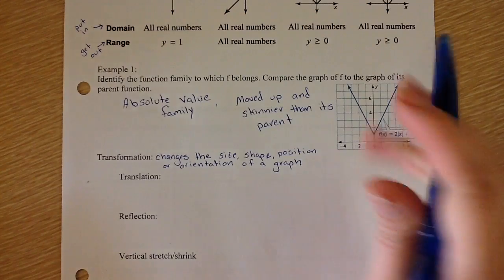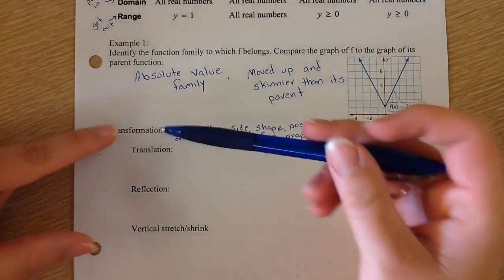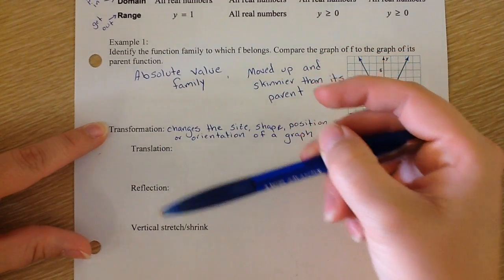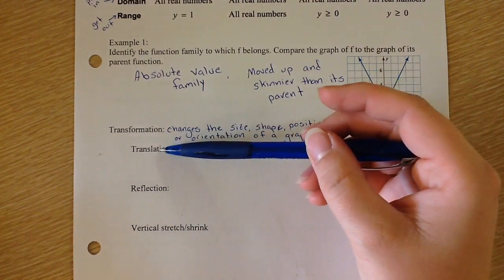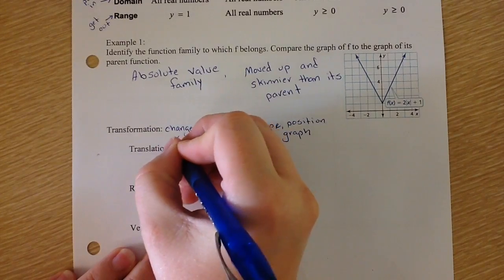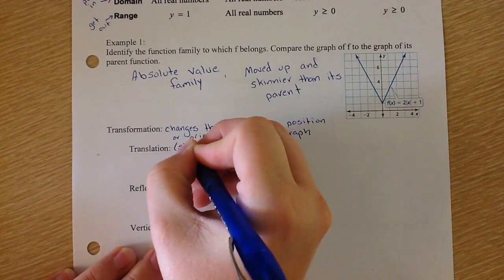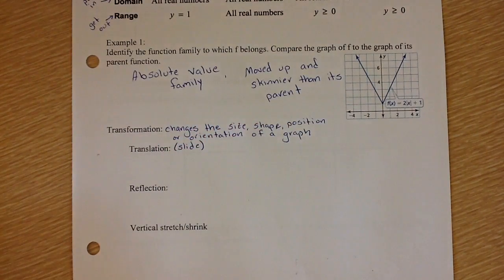Okay, today we're going to talk about 3 different types of transformations. The first one we're going to talk about is a translation, or back in our elementary days, this would have been referred to as a slide. A translation just moves your function one way or the other.